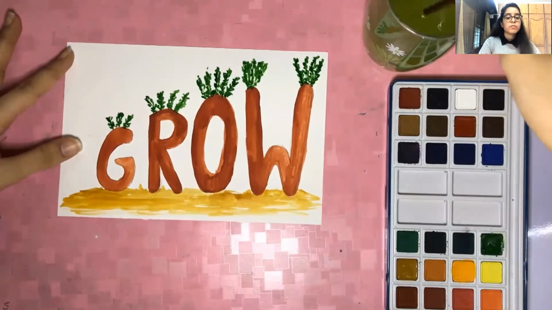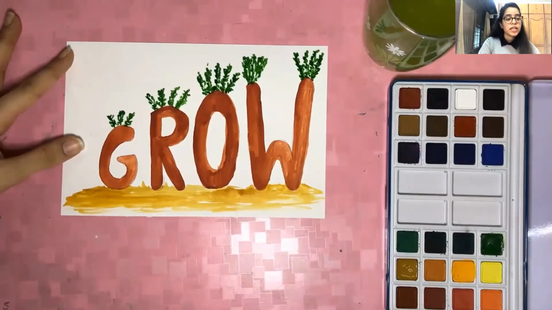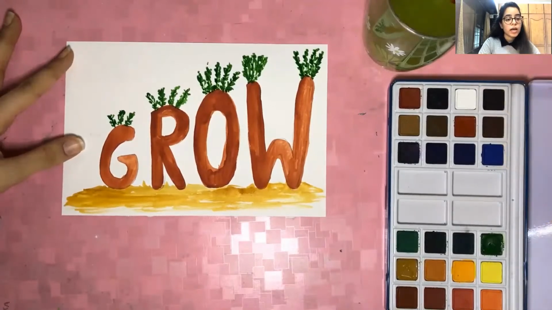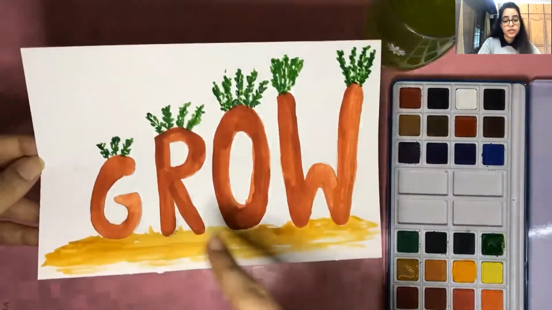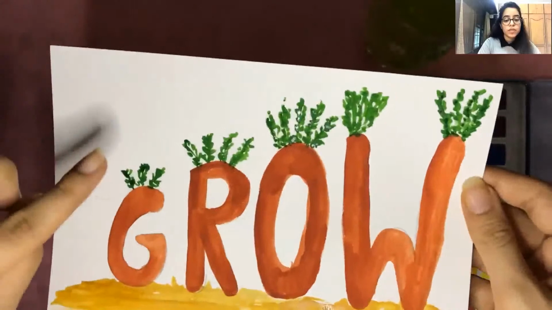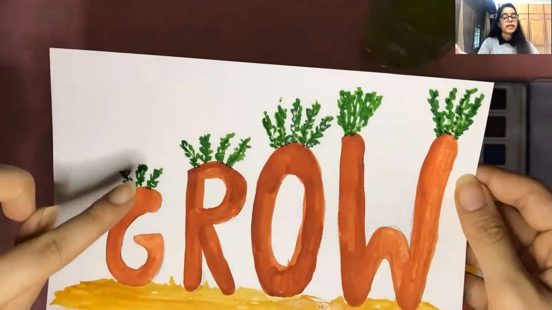Okay, I'm just done with the illustration. Just cleaning the brush before the color dries up. Just cleaning the brushes. And that was our illustration. If you carefully observe this illustration, the word is grow. I'm quickly repeating the core concept of word illustration for you. Okay, so pay attention to this.